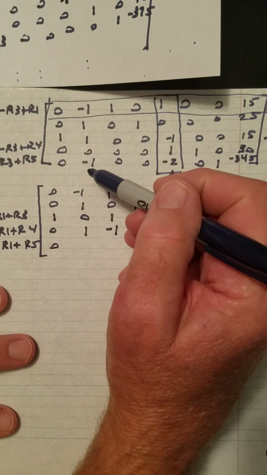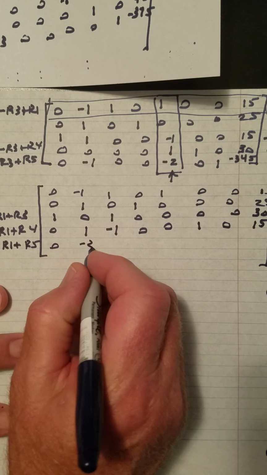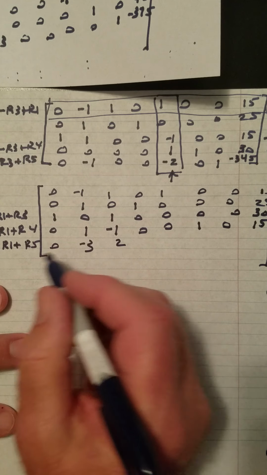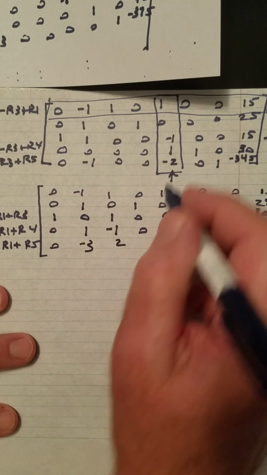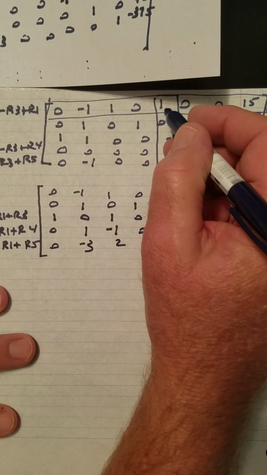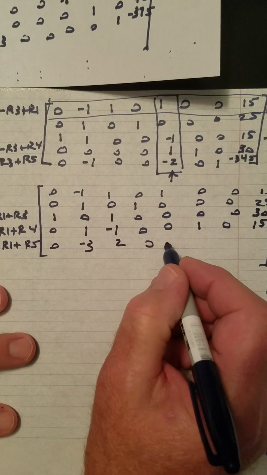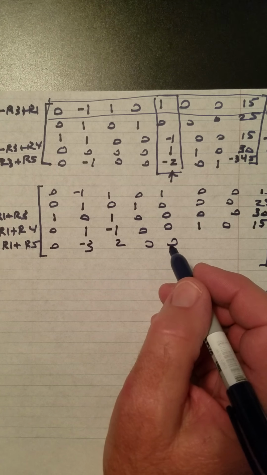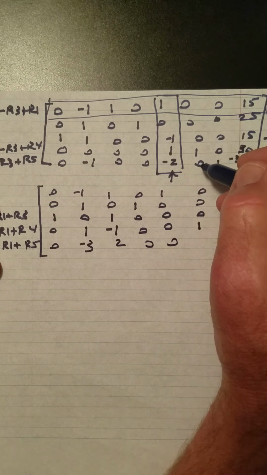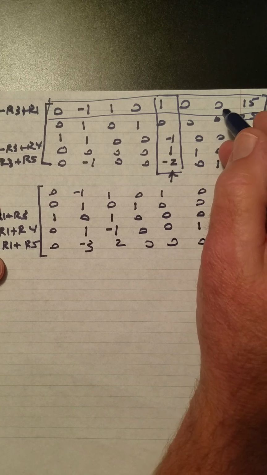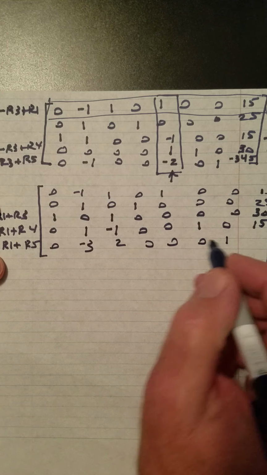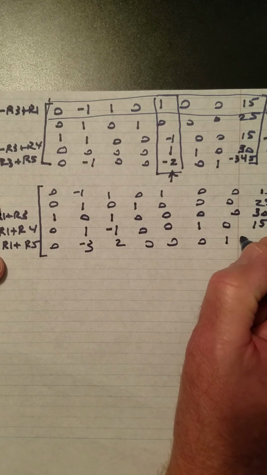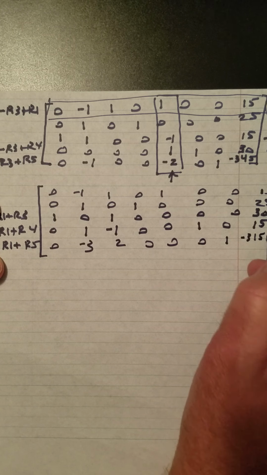Negative 2 plus negative 1 is negative 3. 2 times 1 is 2, plus 0 is 2. 2 times 0 is 0, plus 0 is 0. 2 times 1 is 2, plus negative 2 is 0. 2 times 0 is 0, plus 0 is 0. 2 times 0 is 0, plus 1 is 1. And 2 times 15 is 30. 30 plus negative 345 is negative 315.